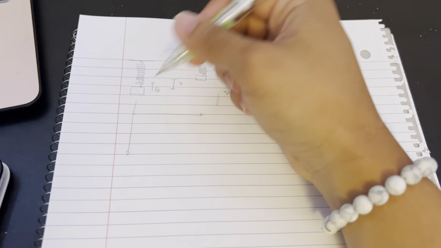So this is basically a function of kx, as we said here. So this is negative kx, this is x.